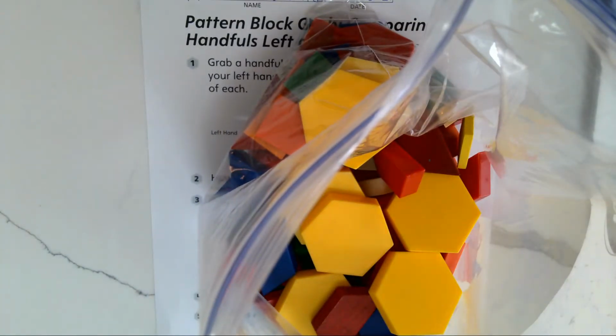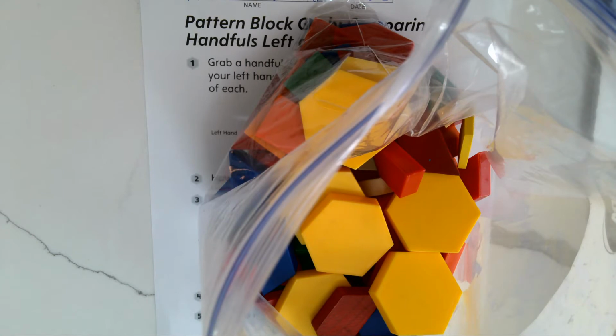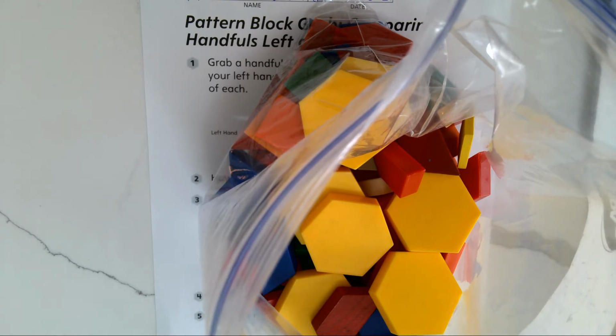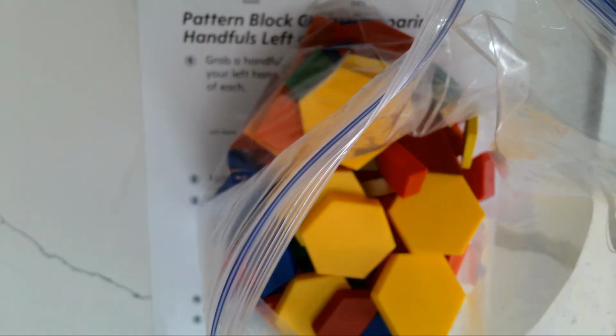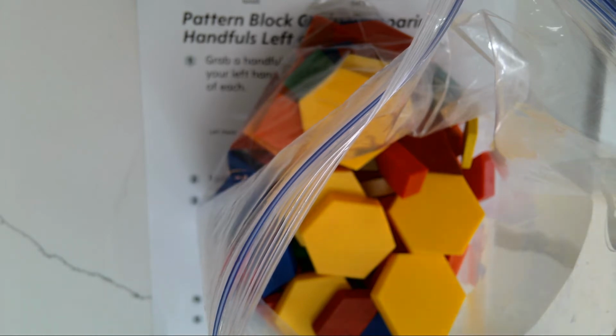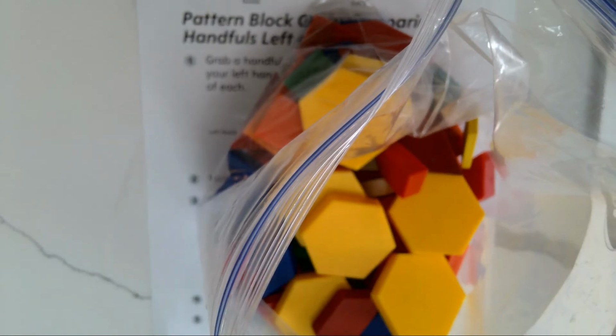Hello, mathematicians! Today we're going to play a new game called Pattern Block Grab Compare. Today you're going to grab two handfuls of pattern blocks, one with your right hand and a second grab with your left hand. Then you're going to figure out which hand grabbed more pattern block pieces.